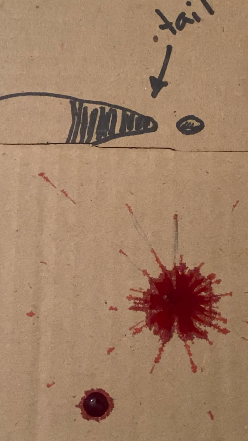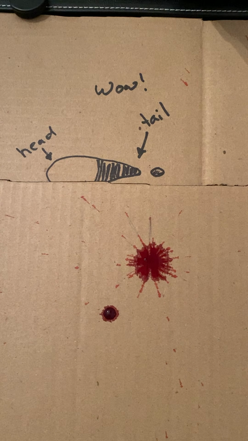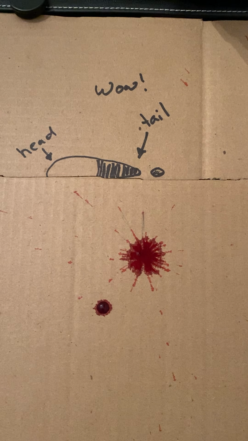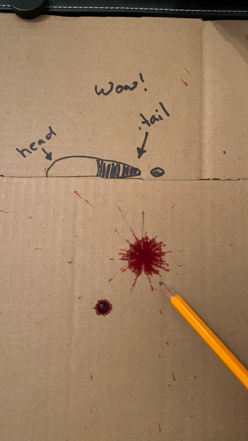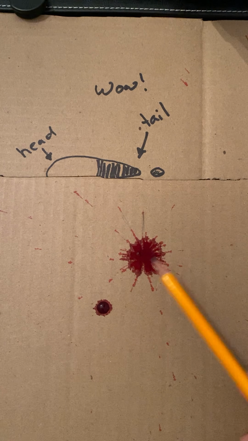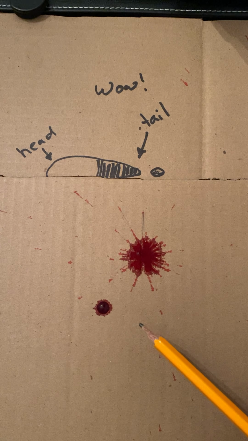So what should you get out of this? Well, I guess a couple of things. One, food coloring blood spatter is fun. And two, if it falls from a higher height, that's going to make a much larger diameter than a smaller height, which should kind of make sense.